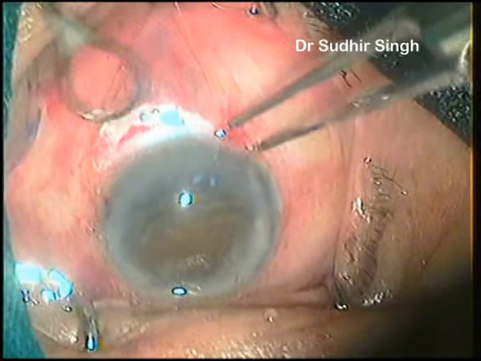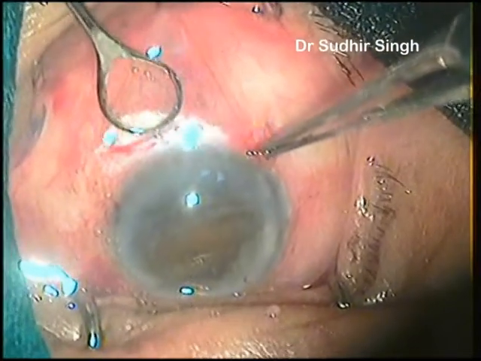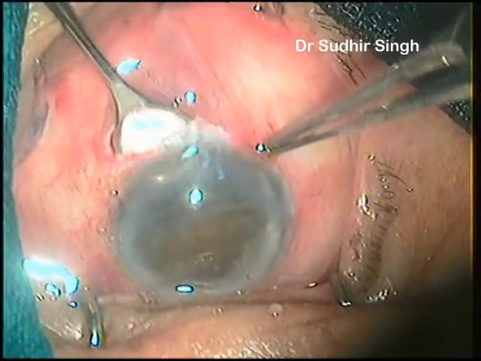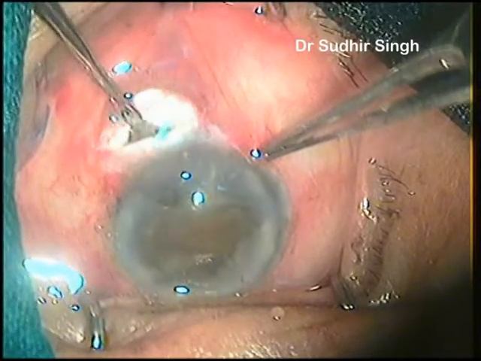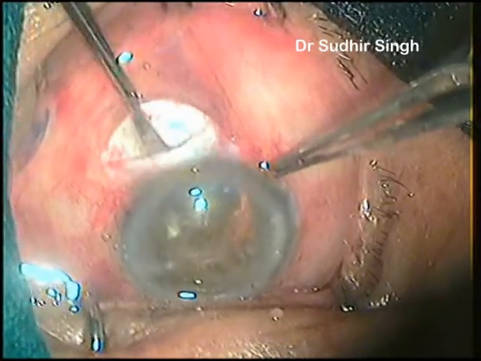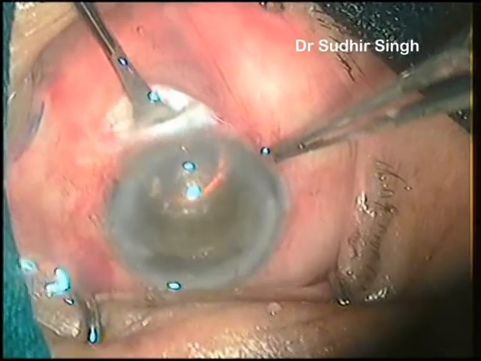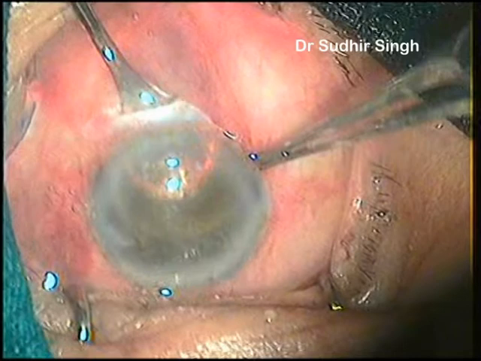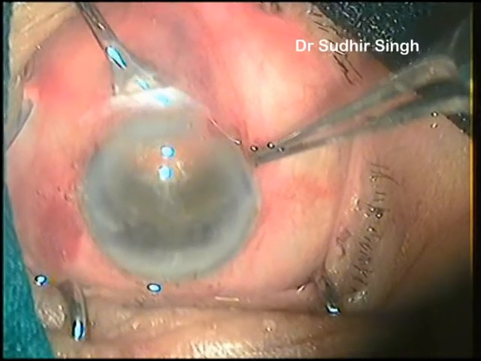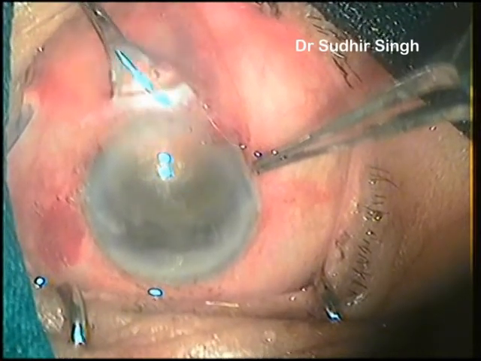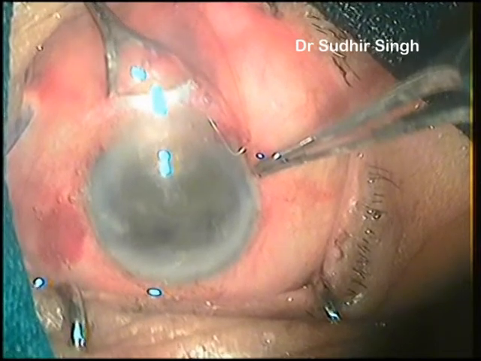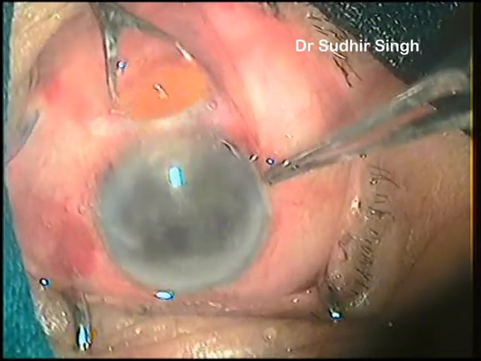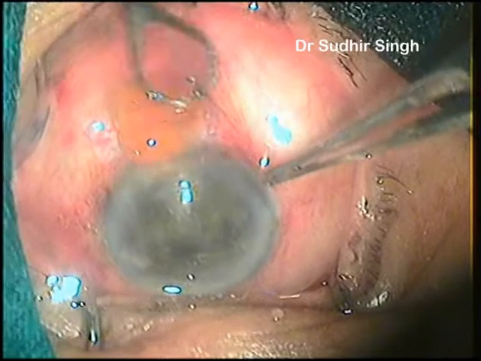The vectis is introduced by pressing the posterior lip of the tunnel and the nucleus is taken in the lap. Then the vectis is pulled out parallel to the tunnel floor along the nucleus while simultaneously keeping the posterior lip pressed. This causes the entrapment of the nucleus in the tunnel. Now the vectis handle is lifted about 45 degrees away from the limbus and then pulled out. This causes the breaking of the nucleus inside the tunnel.